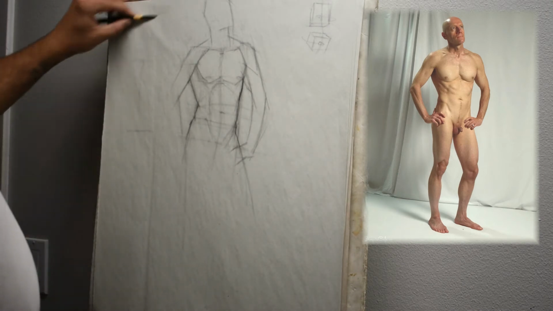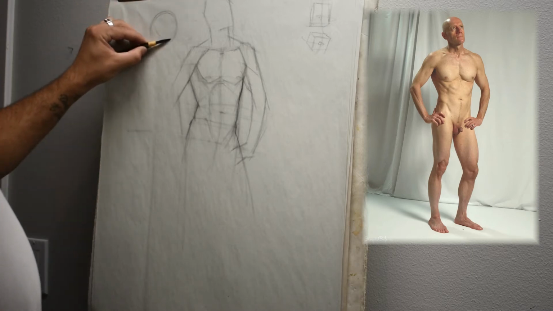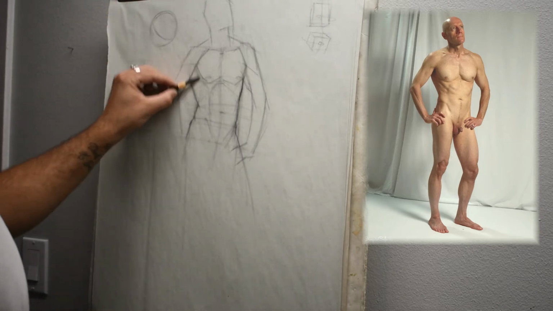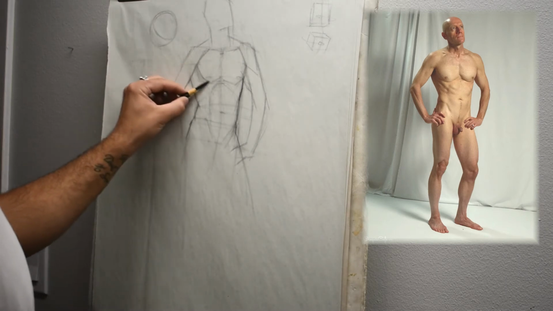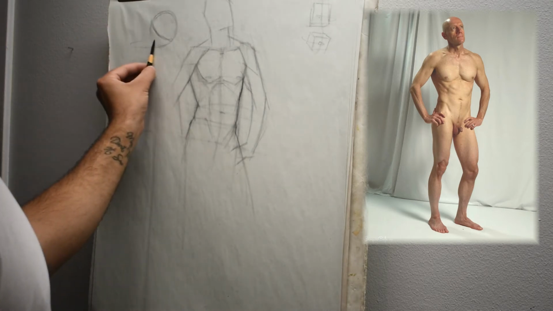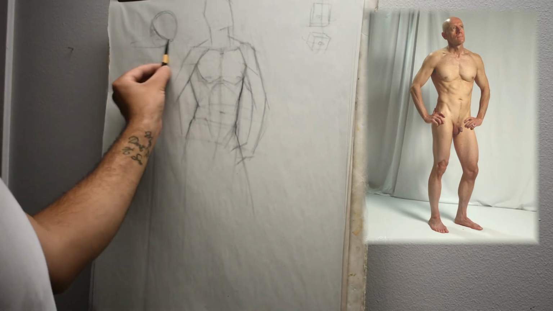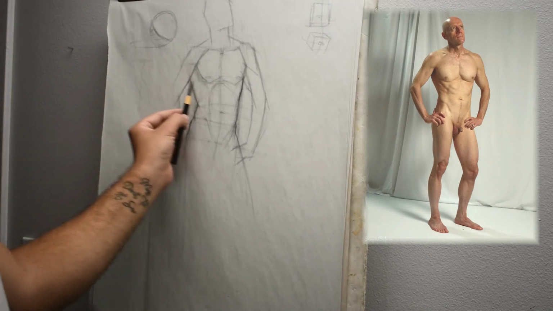If you think about our sphere, this pec muscle has a really round quality to it, so you can find a similar kind of cast shadow to what's happening here.